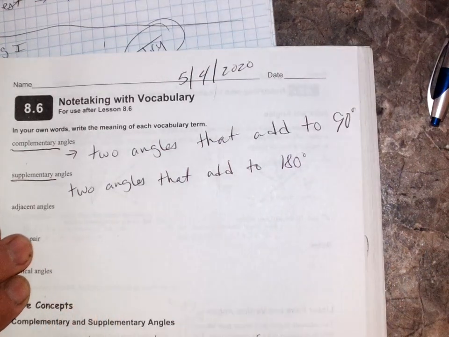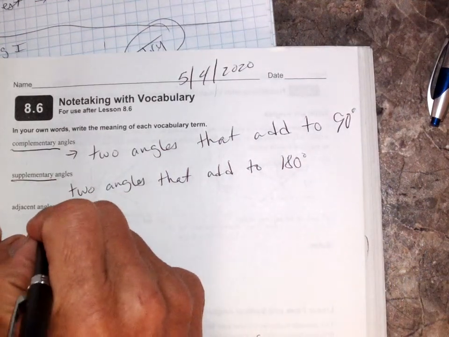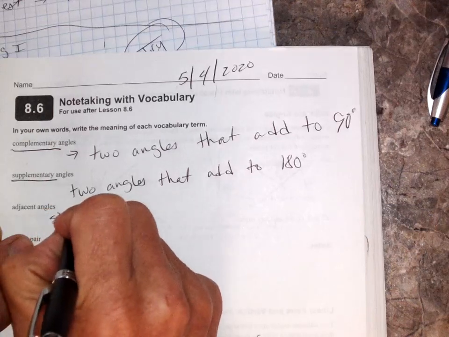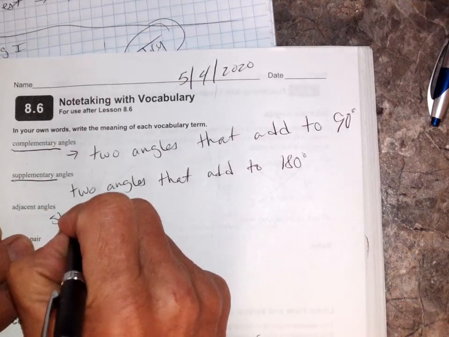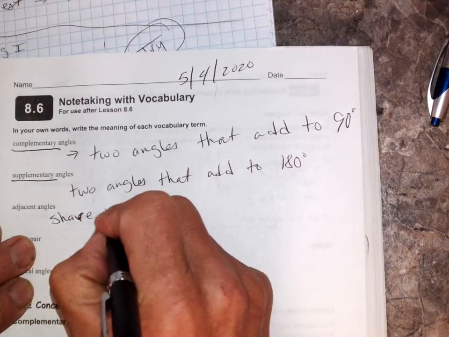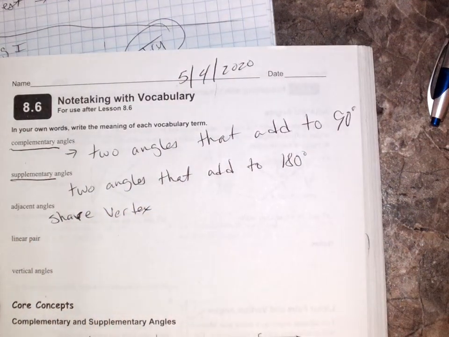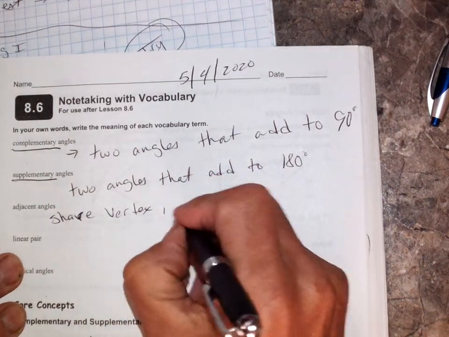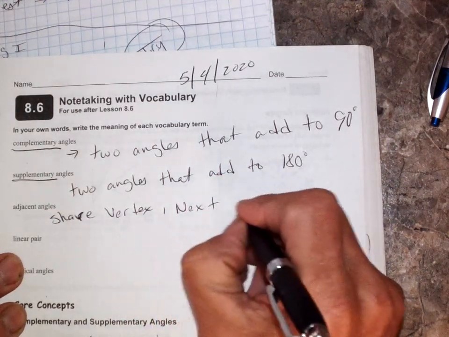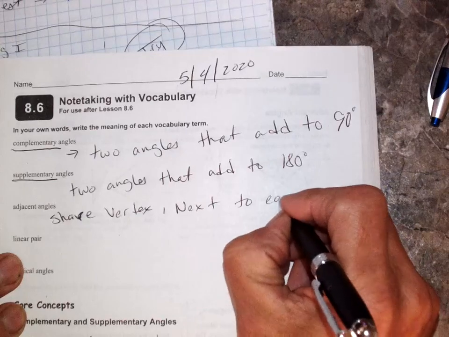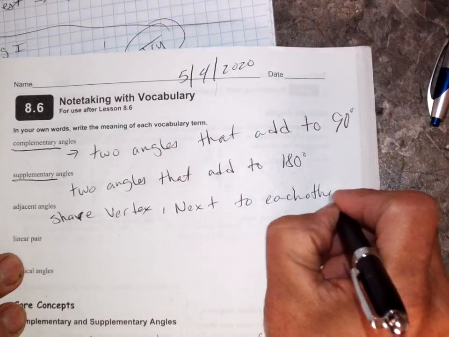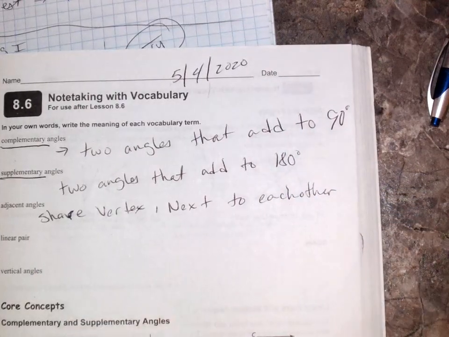Adjacent are angles that are next to each other, but they have to share a vertex. Share a vertex. So, example, and they have to be next to each other. Next to each other. Okay, so example. Let me take this piece of paper so you can see.